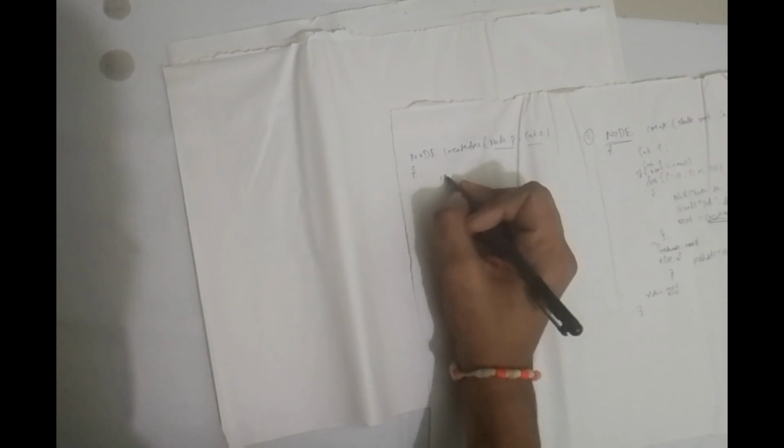The first initial condition: if p is equal to null, we need to insert directly. So we call malloc for p with size of struct tree, cast to node.